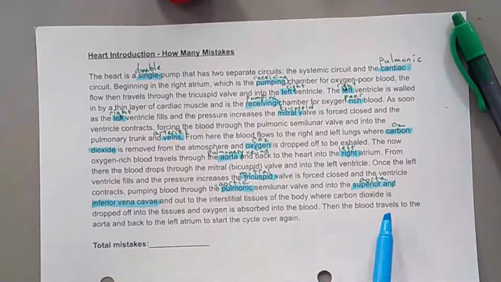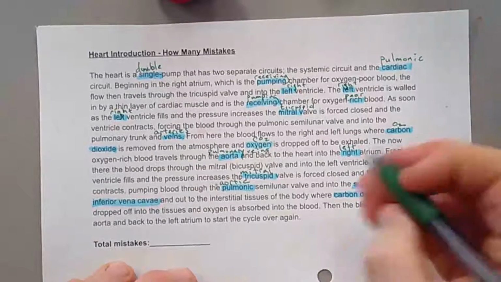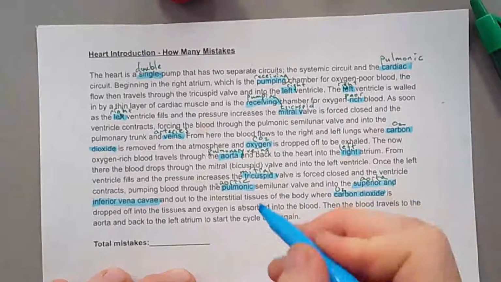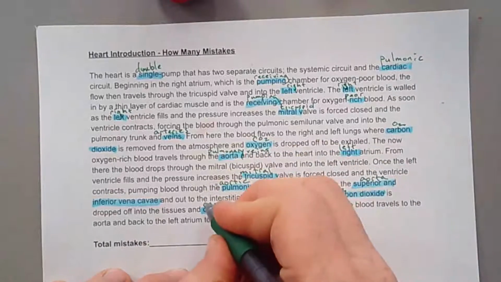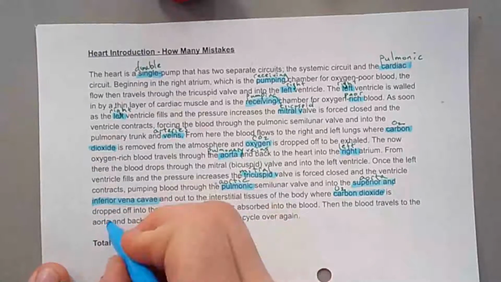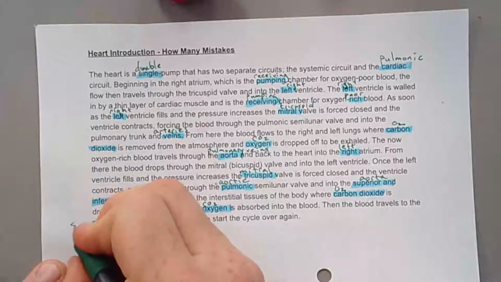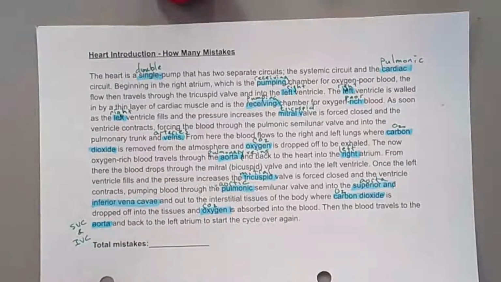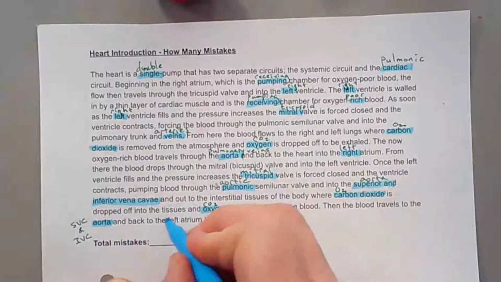And where CO2 is dropped off, nope, we don't want to drop off CO2, we want to drop off oxygen into the tissues, and oxygen is absorbed into the blood. No, we're picking up all that waste CO2 that has been produced through cell respiration. Then the blood travels back to the aorta. Remember, the aorta is an artery and carries blood away from the heart. We're talking about the superior vena cava and inferior vena cava. I'm just going to abbreviate those since they're really long, SVC and IVC. And back to the right atrium to start the cycle over again.